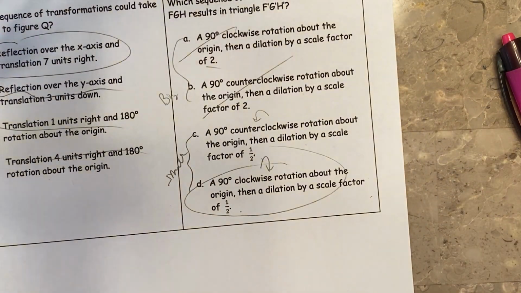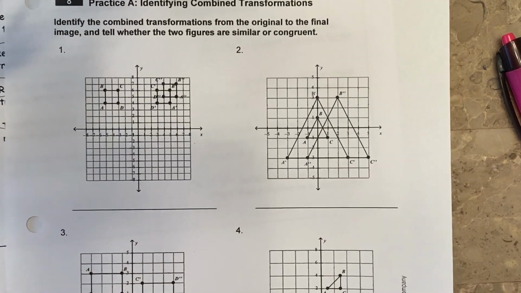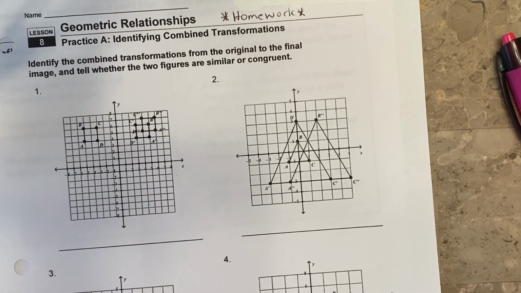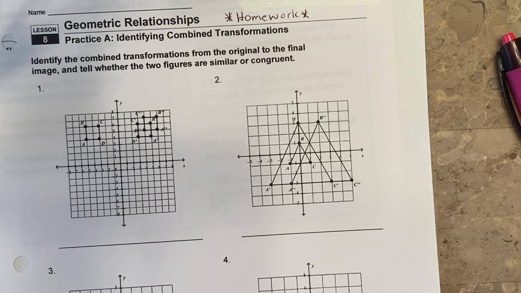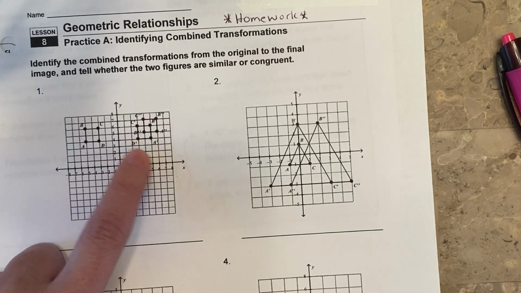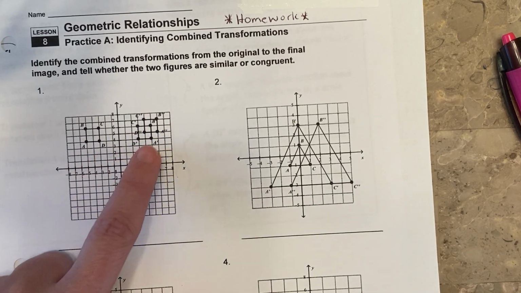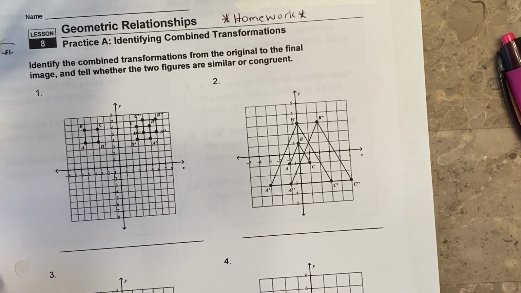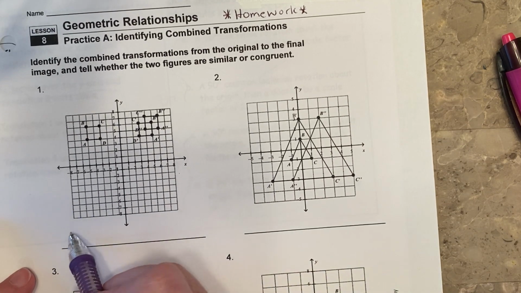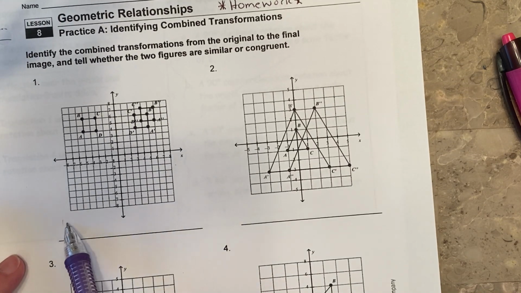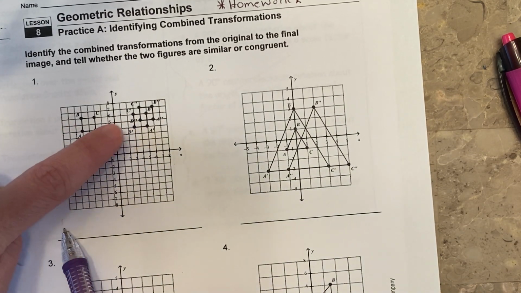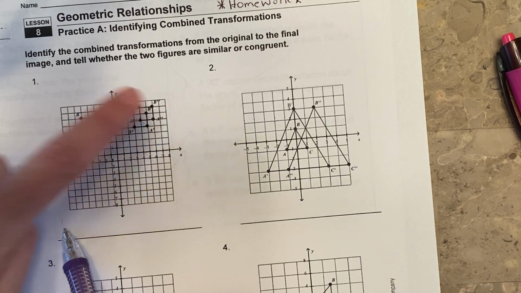Okay, so your homework tonight is just 4 questions. I definitely gave you the more basic ones. I gave you the ones that, you know, had all 3 of them there to make your life easier. So just look at the letters. You want to give me for each one the 2 transformations. So the first transformation is the original to the first image, and then the first image to the second image.